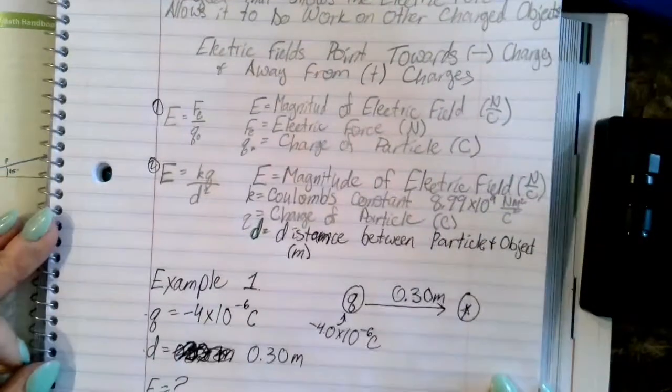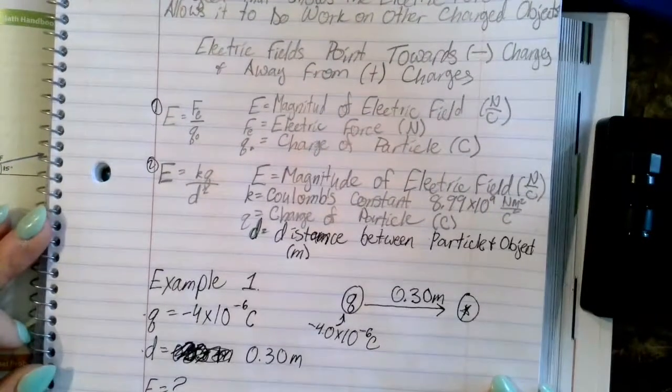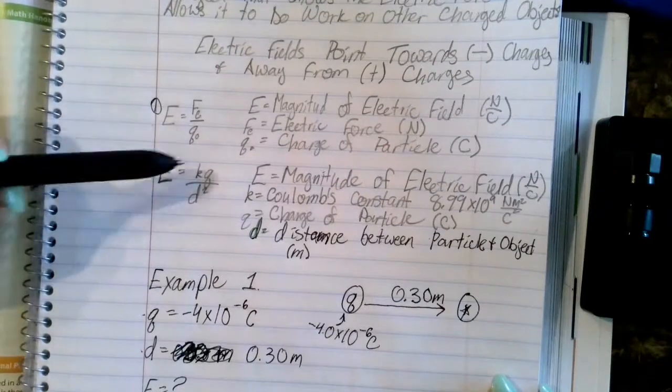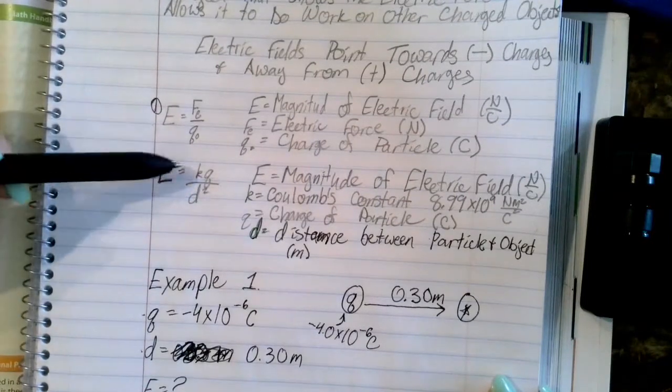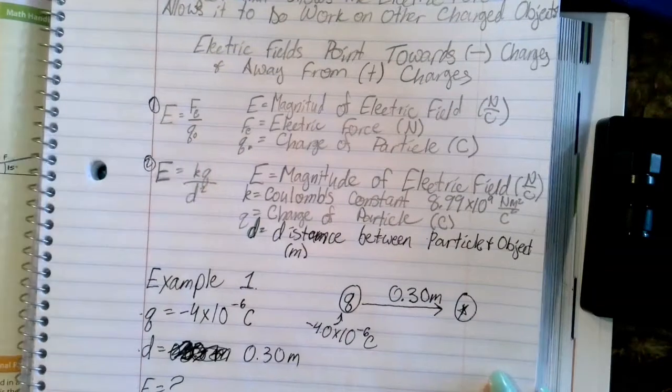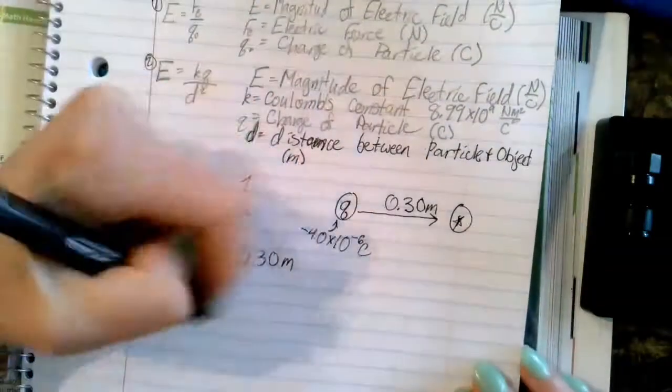So, based on my givens, I've got a D, I've got a Q, and I want E. Which formula should we pick, 1 or 2? We should pick formula 2, right? K is a constant. We always know what K is. And I know these other two pieces. So, let's go for it.